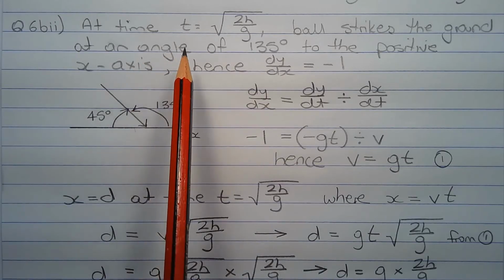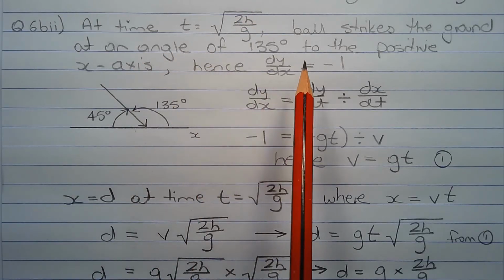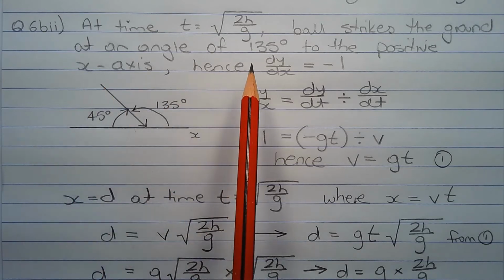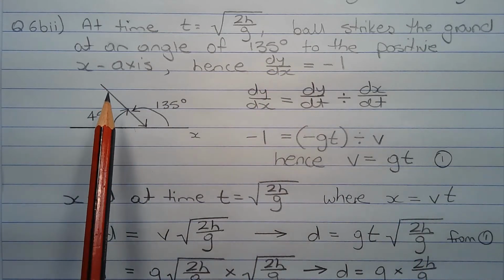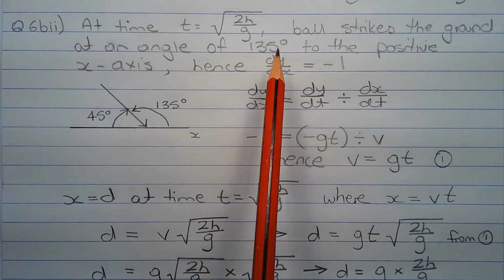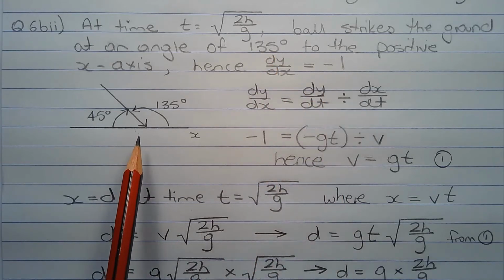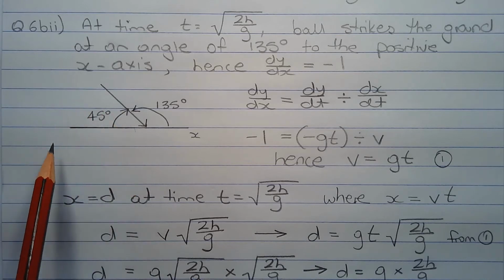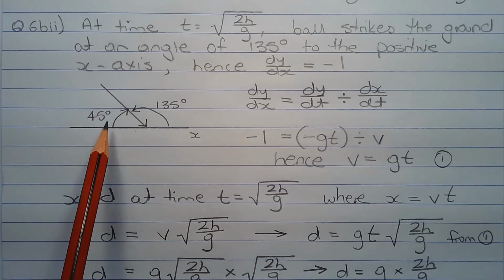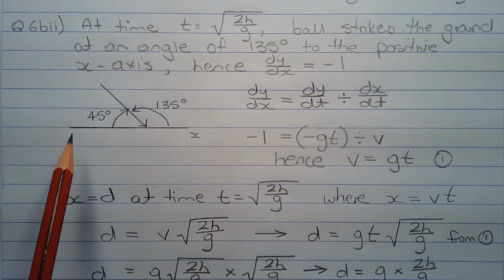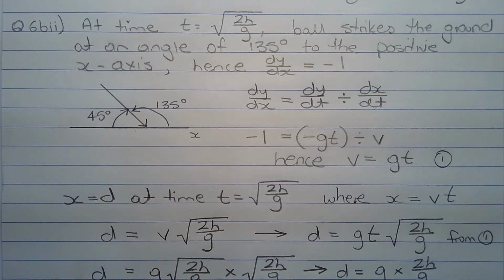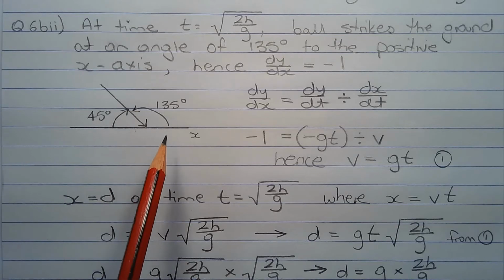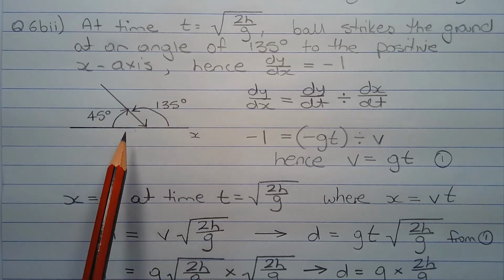At time t equals the square root of 2h over g, the ball strikes the ground at an angle of 135 degrees to the positive x-axis. Hence, dy/dx is equal to -1 at the point where the ball strikes the ground. Now in the question, it shows the ball striking the ground at an angle of 45 degrees, but that's relative to the negative x-axis measured in a clockwise direction. By convention, angles are always measured from the positive x-axis in an anti-clockwise direction. Hence why we need to use 135 degrees.